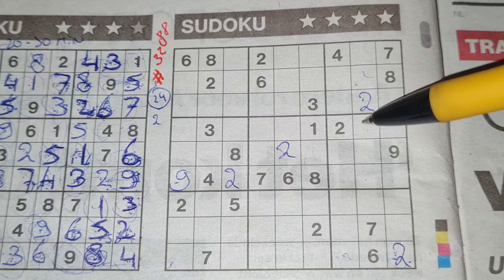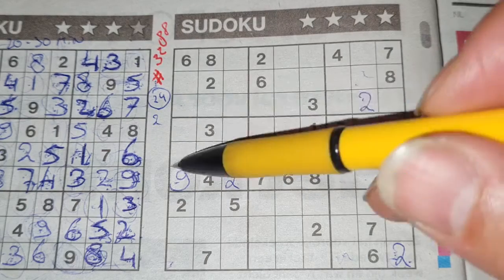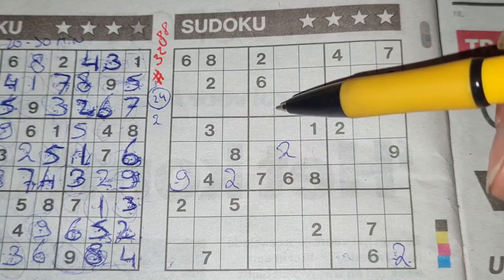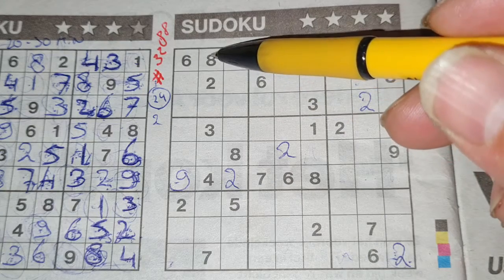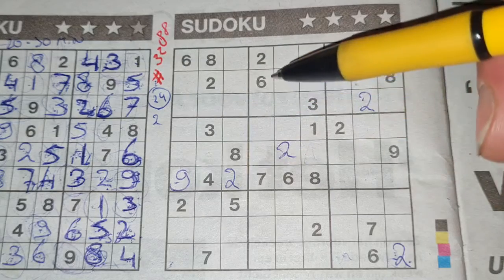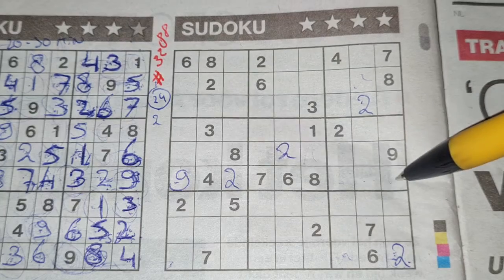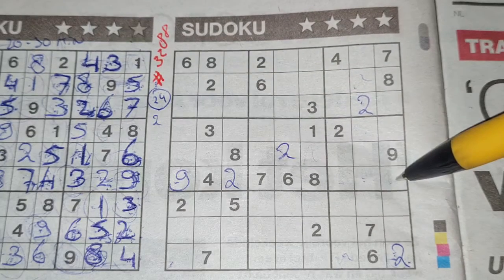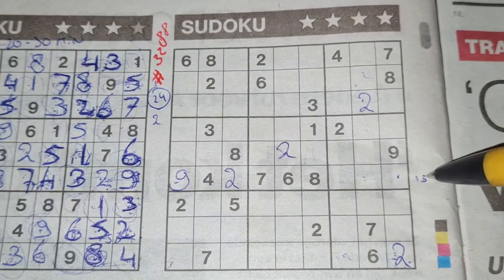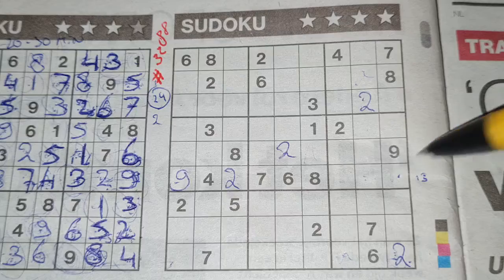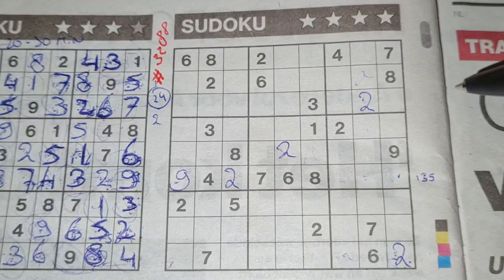Alright. Then, how about, yeah, I'm thinking, these 3 missing numbers, 1 is missing, 3 is missing, and a 5 is missing. 1, 3, 5. I cannot do anything with 1, 3, 5.